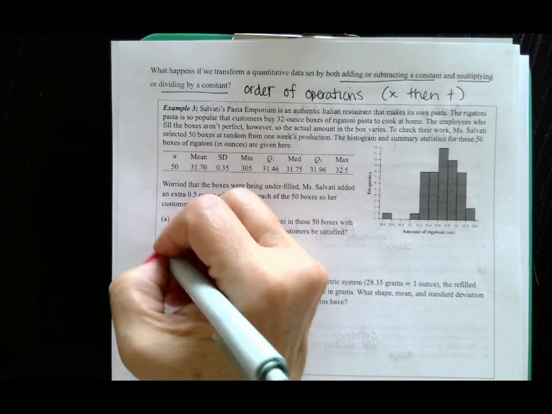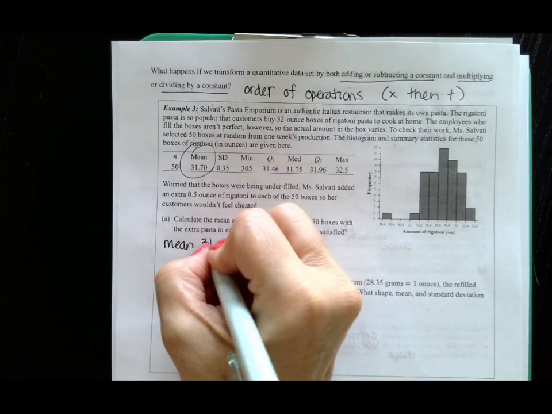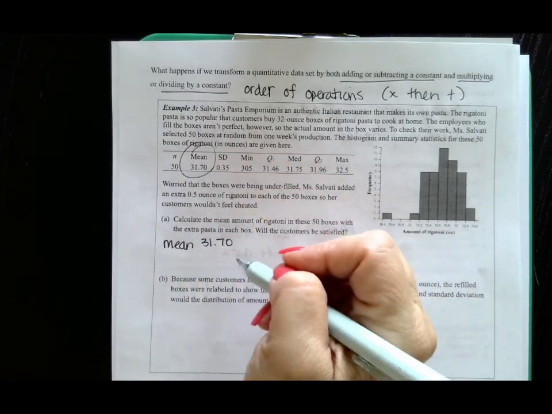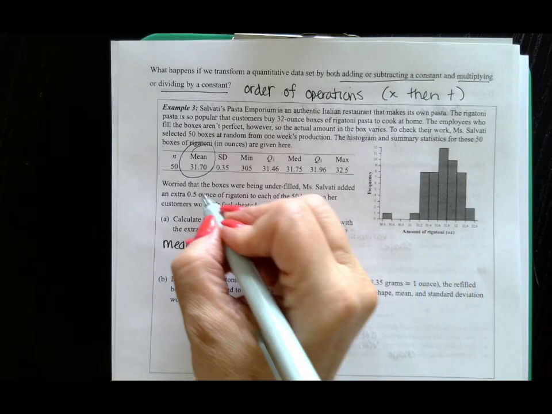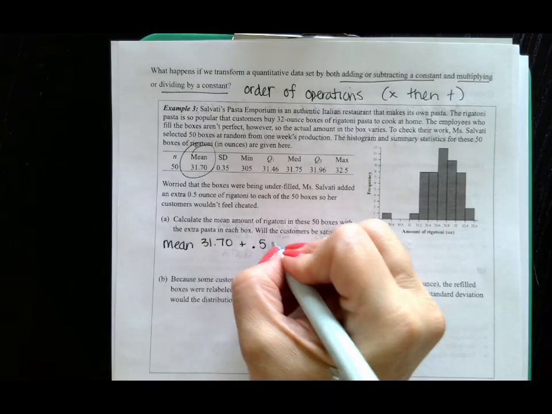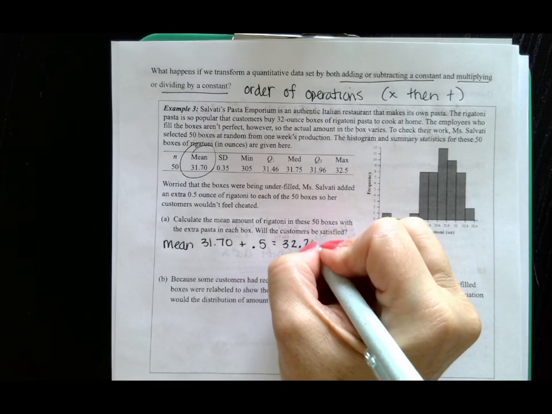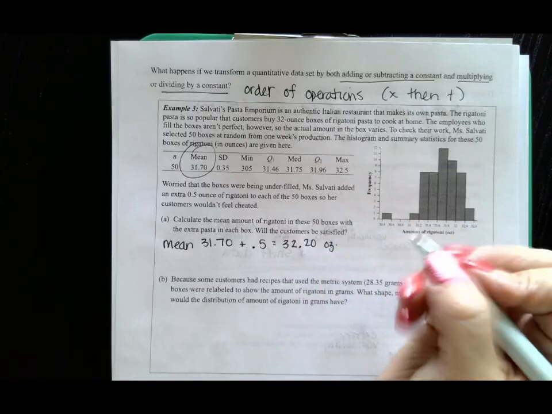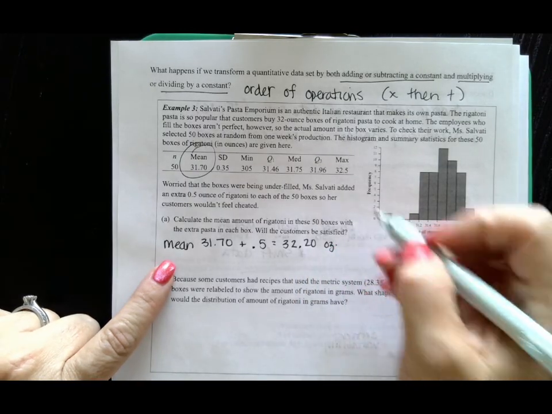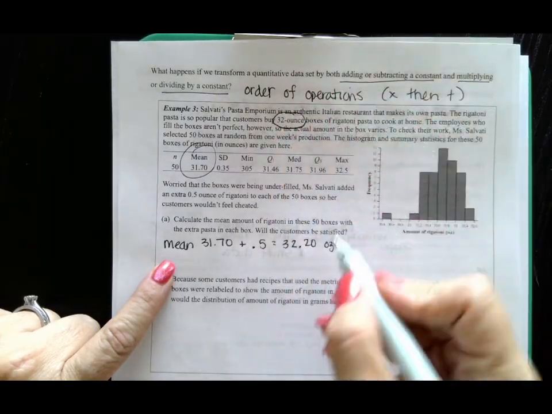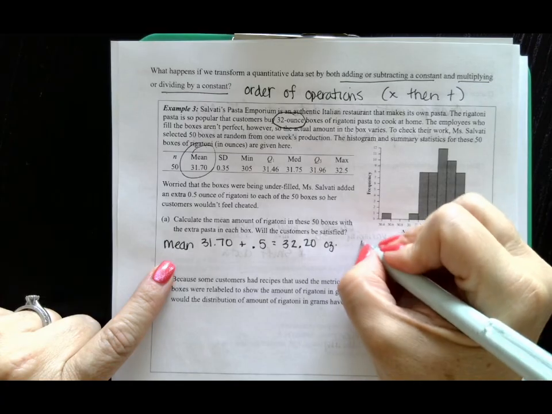So here's what I have. I have a mean right now of 31.70. So that was the mean distribution. And I'm going to add 0.5 ounces. So if I add this, I now have 32.20 ounces. So will the customers be satisfied? It tells us up here that it's a 32-ounce box. So if she's adding this extra 0.5 of an ounce in here, yes.